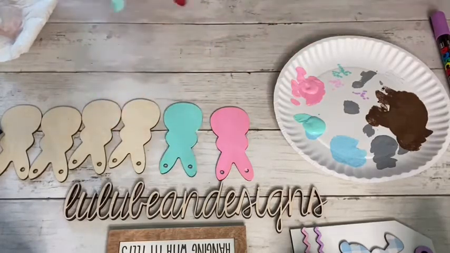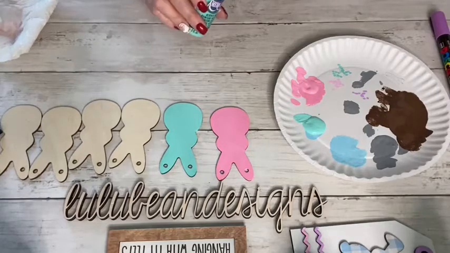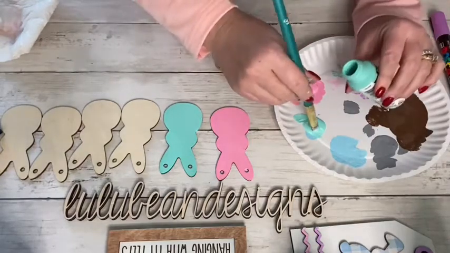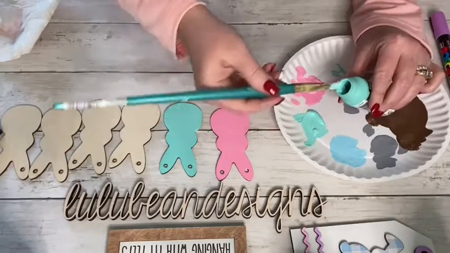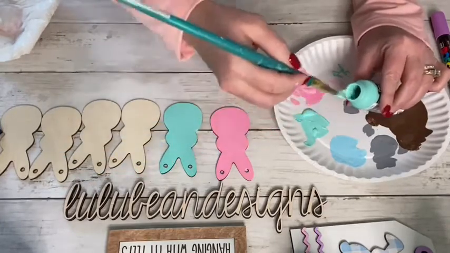Okay. While I have that color on my brush, let me put this paint back in here. Do not need that much paint to do bunnies.